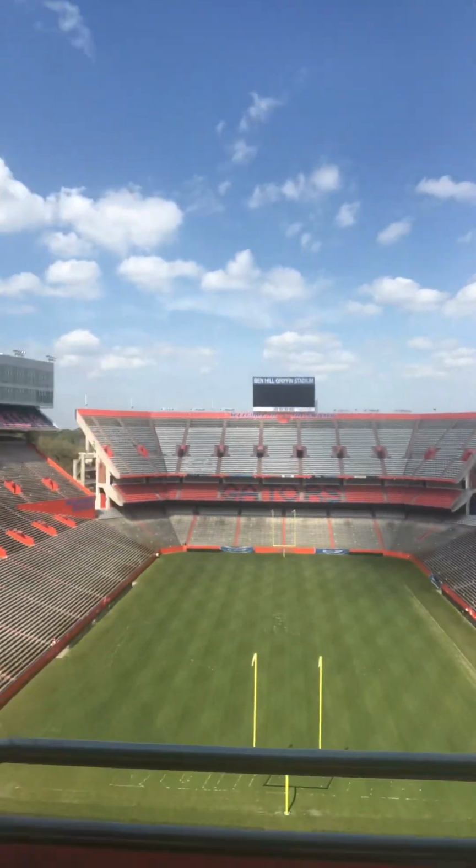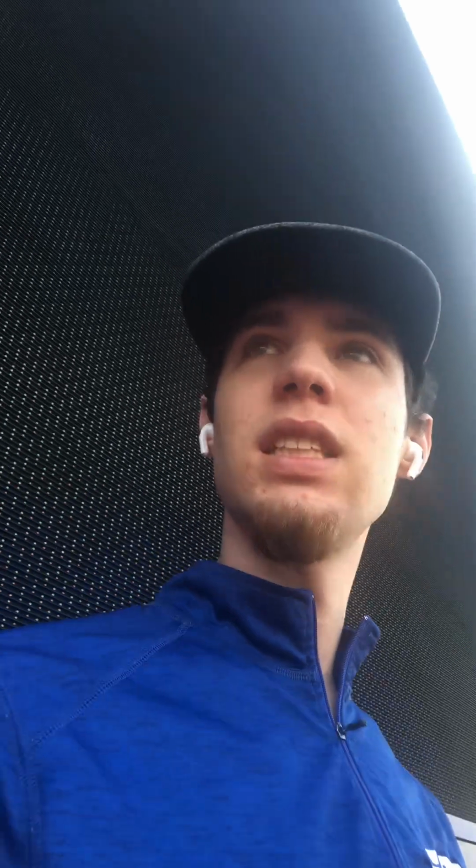Don't have much for today, but I'm here at the UF Stadium, the Swamp, up at the top. I find that it's nice on a Saturday morning, kind of a slow morning, to get out and walk around. And this is one of the places I do it. There's not many people here, but it's kind of peaceful up here.